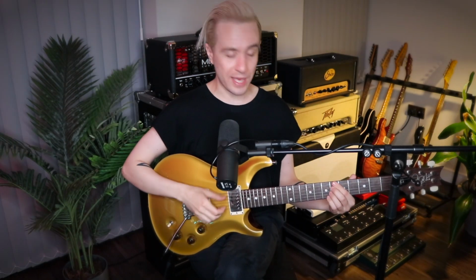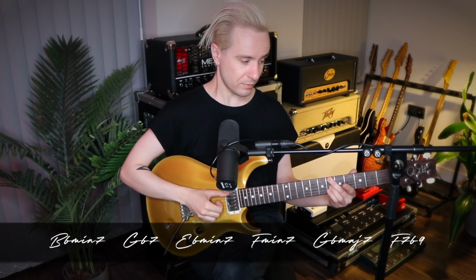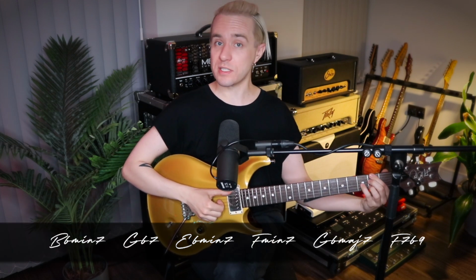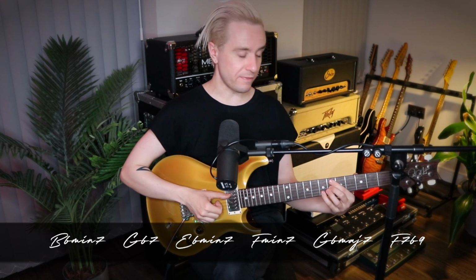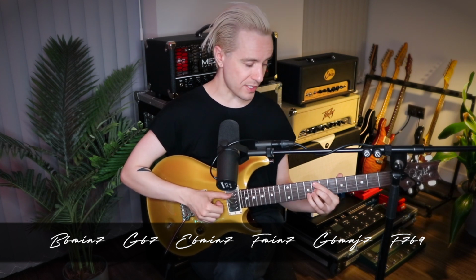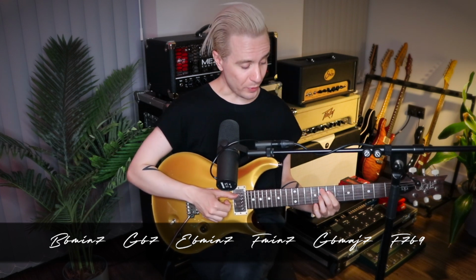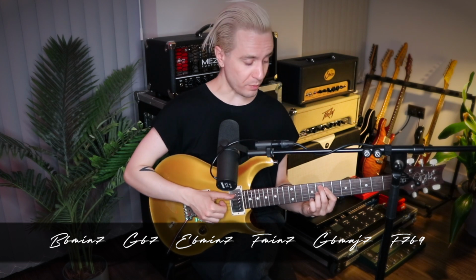Okay, so if we skip ahead a little bit, the chords we've got for this progression now are B flat minor 7, G flat dominant 7, E flat minor 7, F minor 7, G flat major 7, and then we have an altered chord, an altered dominant chord, which is F7 flat 9. Okay, so now we have a map. We know, loosely speaking, what the chords are doing.